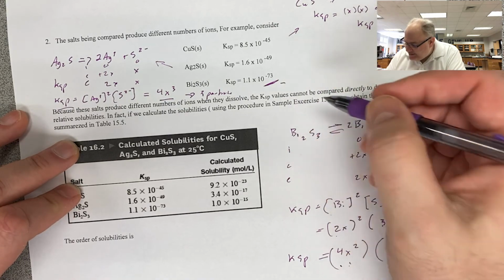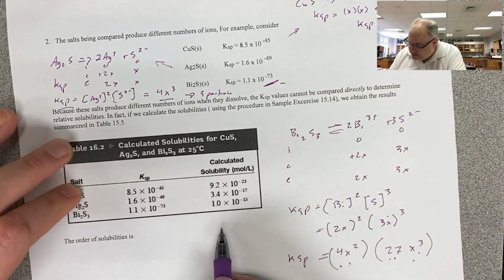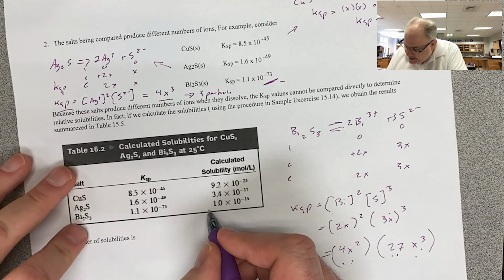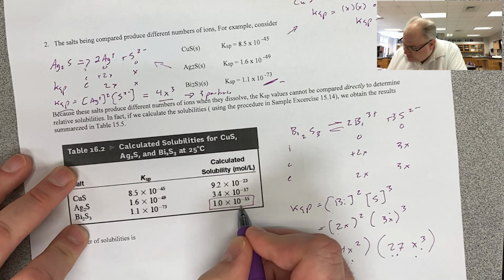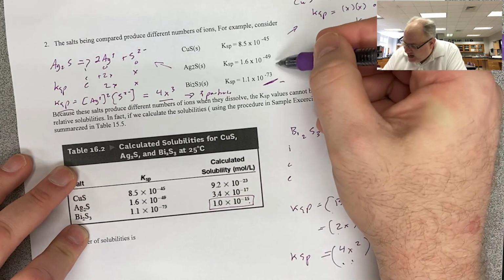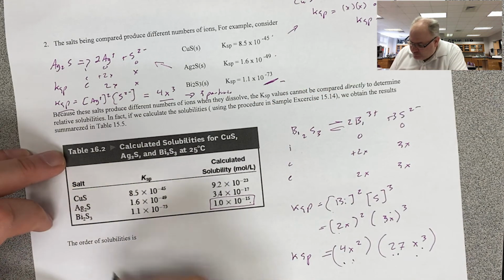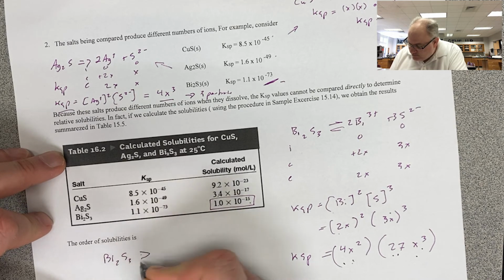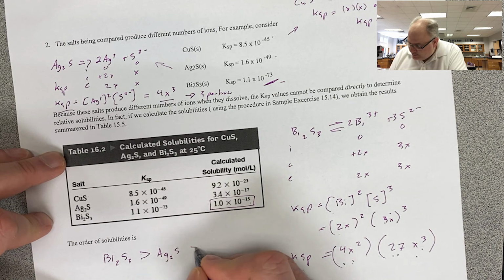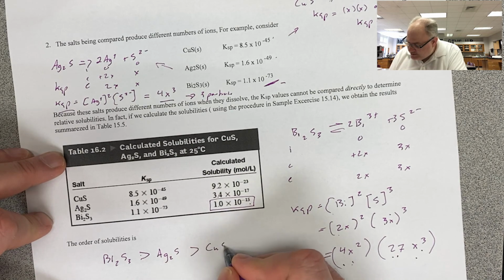But when you actually do the mathematics, because it breaks apart into so many particles, check this out. The Bi2S3 actually has a solubility of 1.0 times 10 to the negative 15. It's actually higher than the other 3. So if we were comparing these, Bi2S3 would actually be more soluble than Ag2S, which would be more soluble than CuS.